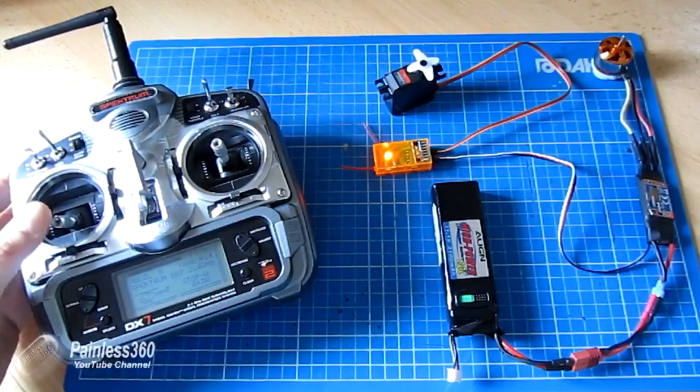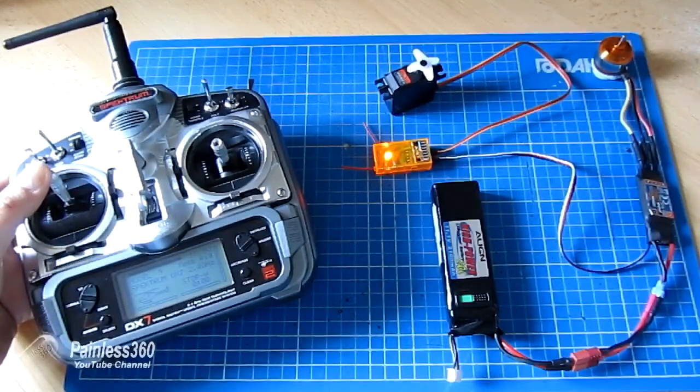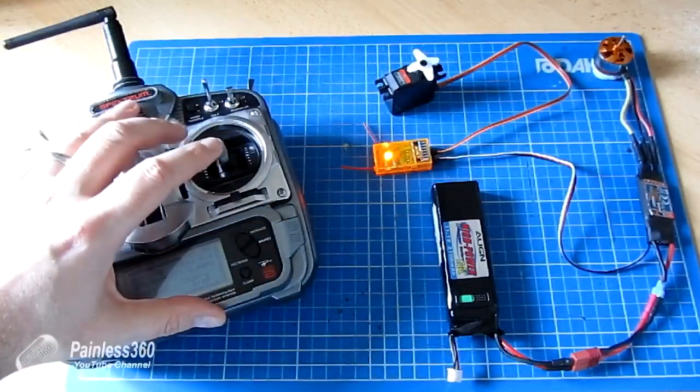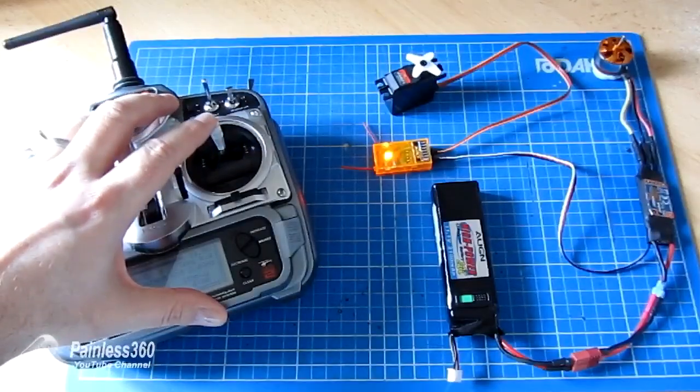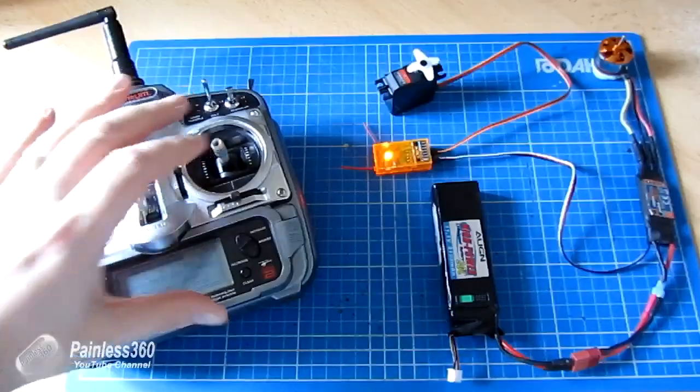So as you see, I increase the throttle, you'll hear the motor get faster and faster. And then slow down. And you'll see as I move the stick, you'll see the servo rotate. And the other way, like so.